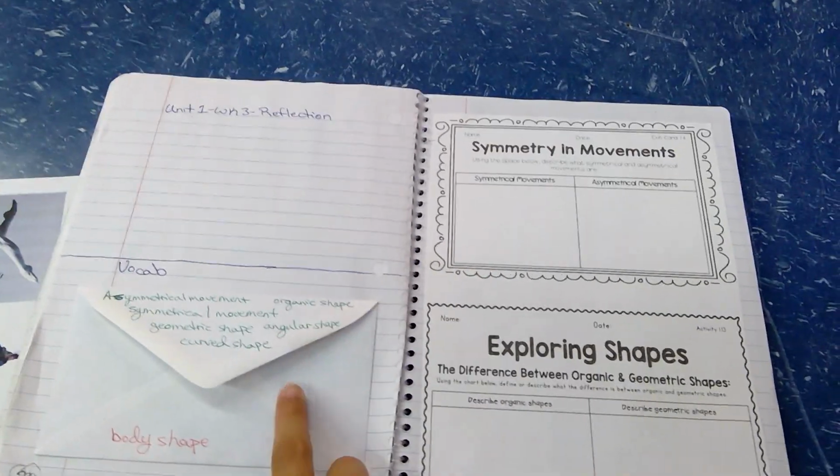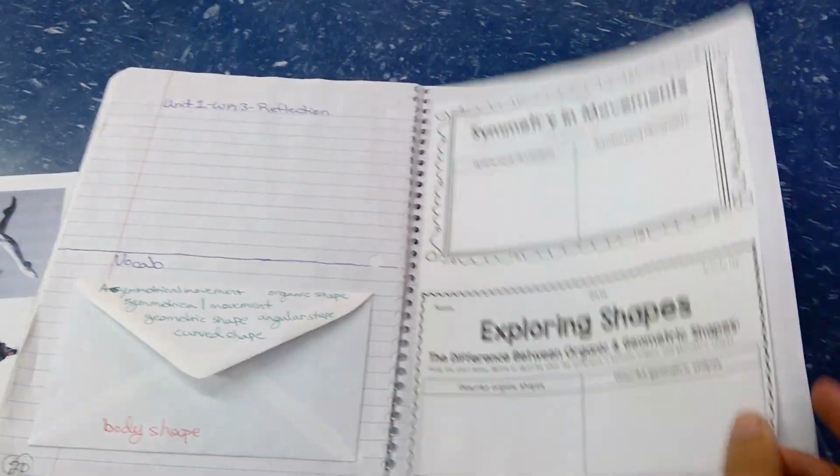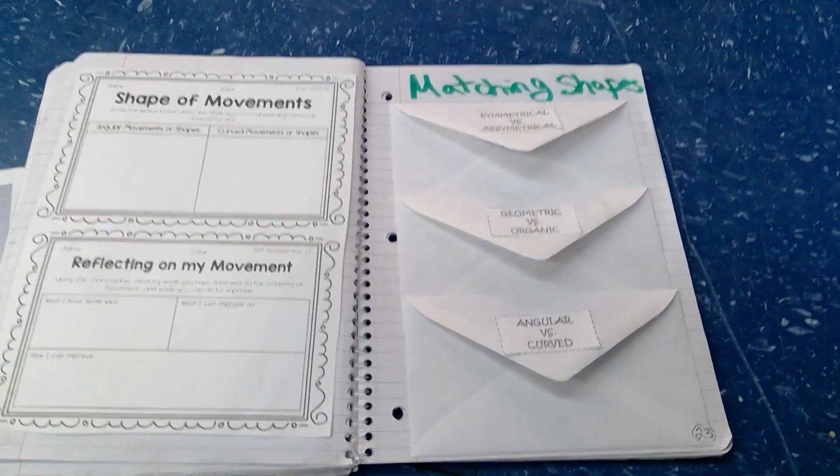Do not complete that. Complete this, the vocabulary, and glue this in. And then you should be good and ready to go.